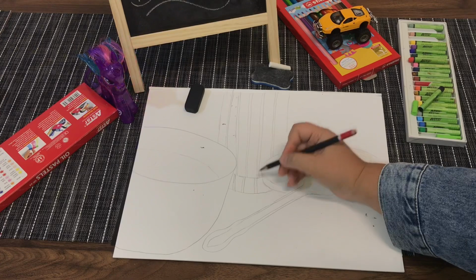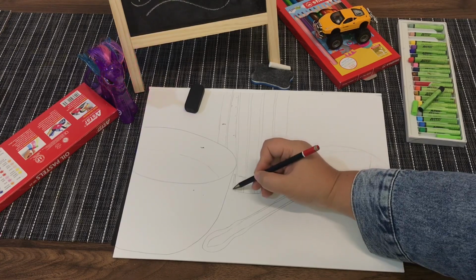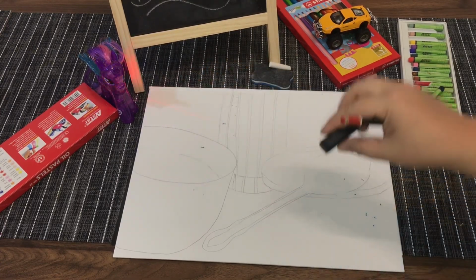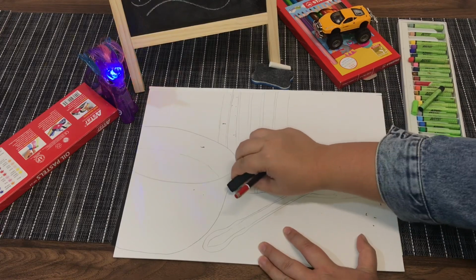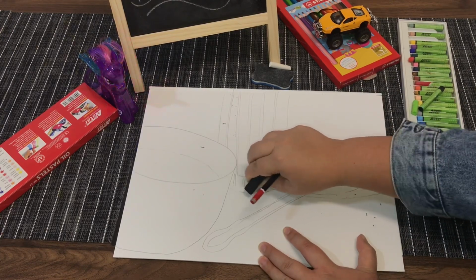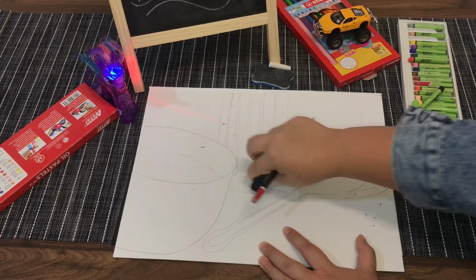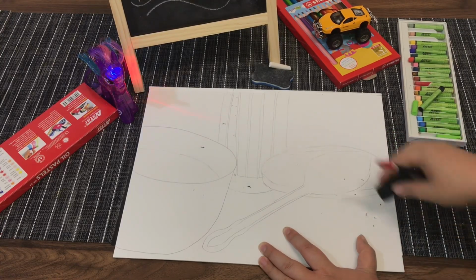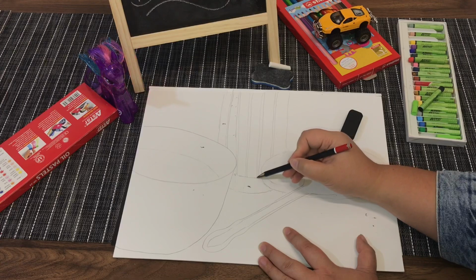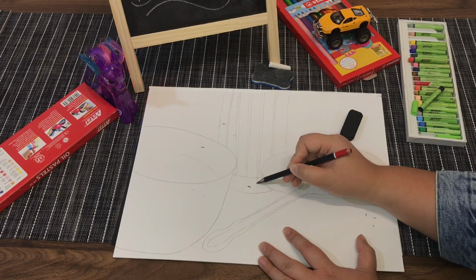Or if you want to, you can make it like this here. Rub it off. Okay. Good.